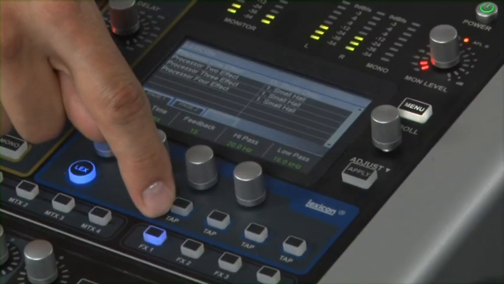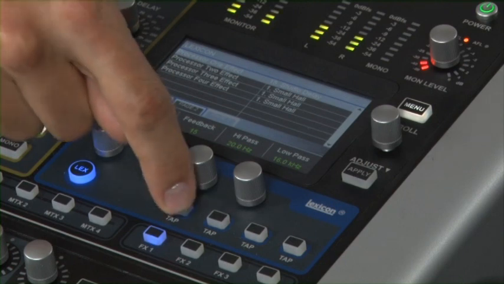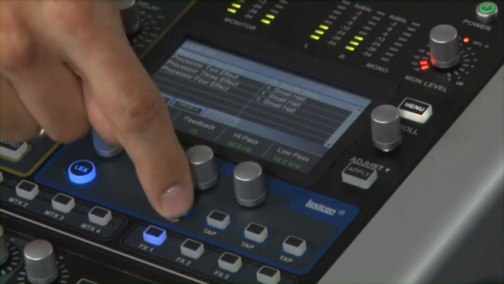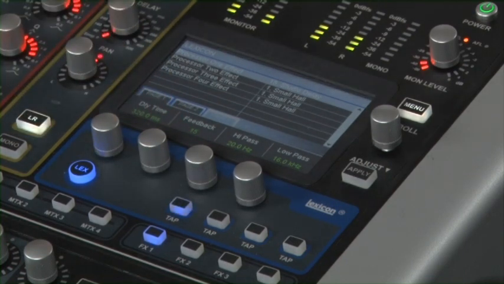If the patch you've chosen has a delay time, the tap key will begin flashing, and you can use this to tap in the measure of the sound. And that's how simple the Lexical effects are to use.